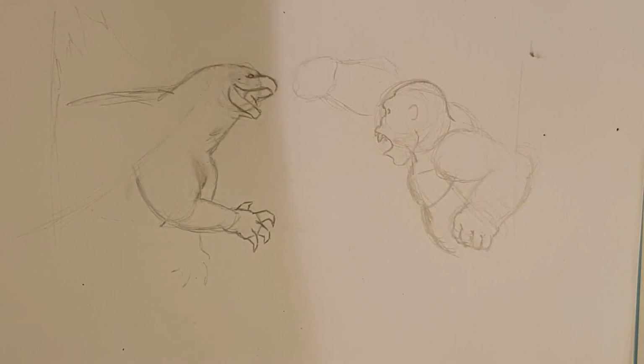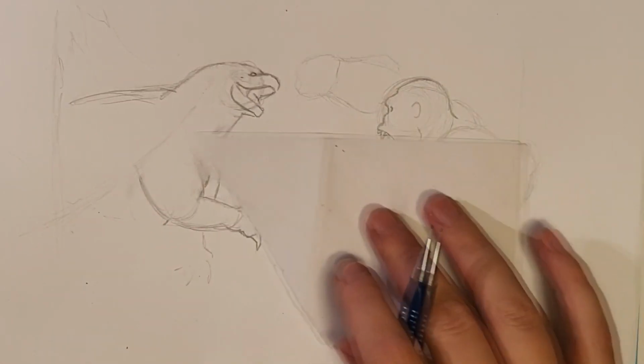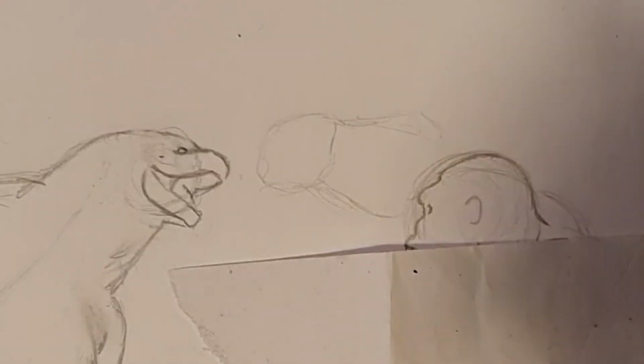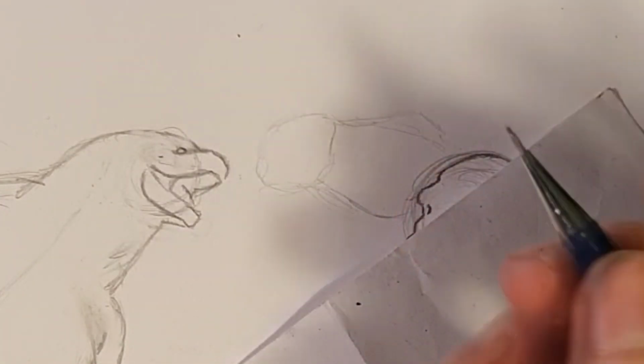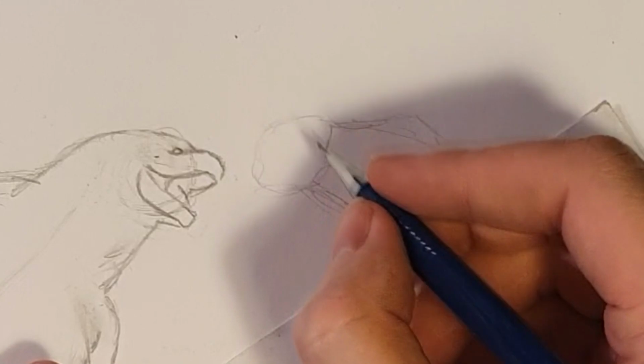But I need something to lay my hand upon so that I don't smudge the paper, and I could use this old piece of paper that I think I used before. Alright, so what we want to do is map out all the knuckles, all the fingers and everything.